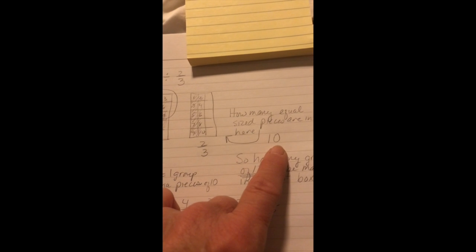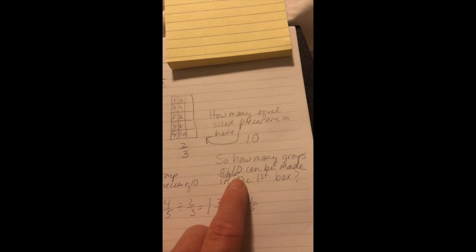And since I'm making groups of 10, that's where this denominator comes from. There were 10 pieces here. How many groups of 10? How many groups of 10 can be made in the first box? I've got 1 whole group with 2 extra pieces, which reduces to 1 1/5.